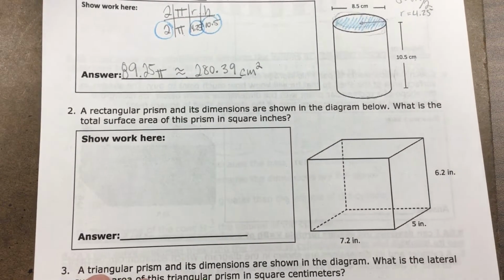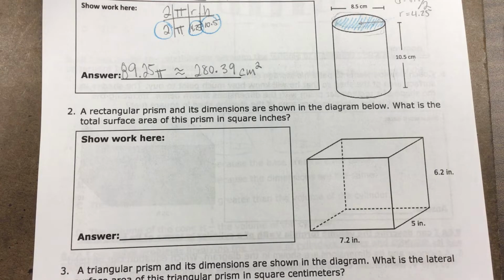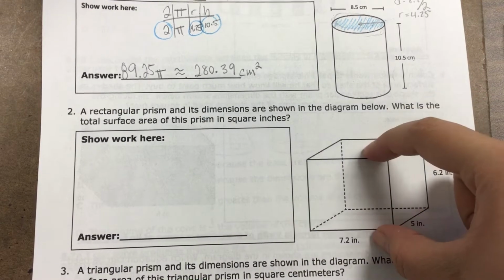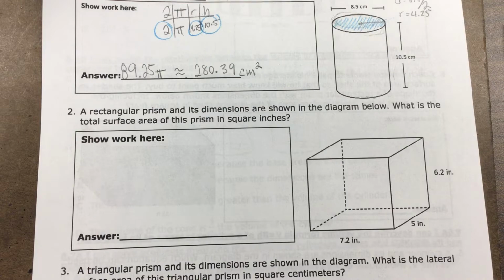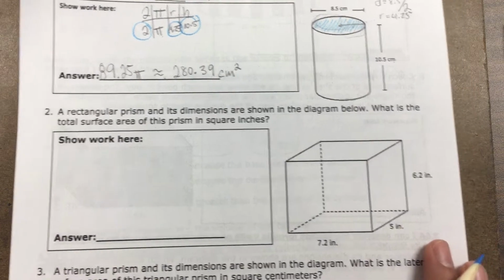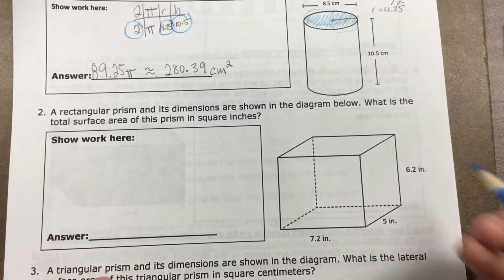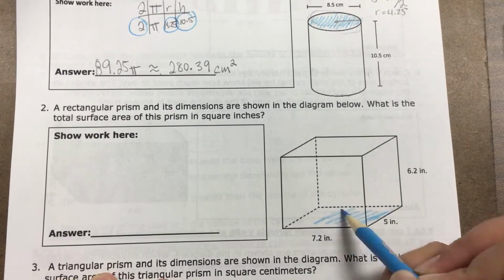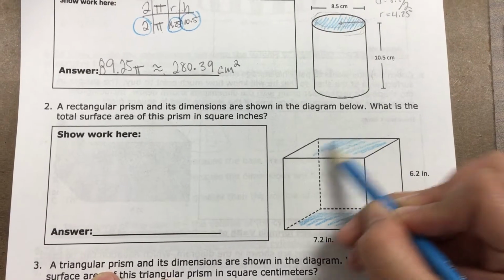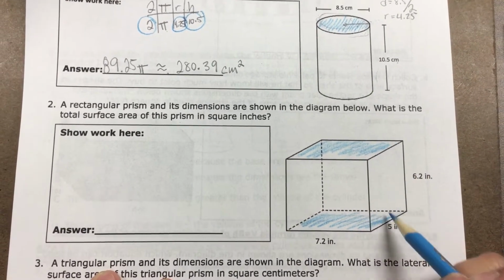Now let's go ahead and look at number 2. The rectangular prism and its dimensions are shown in the diagram below. What is the total surface area of the prism in square inches? Now we're going to look for the sides that are parallel. When we look at a rectangular prism, we notice that these two sides are parallel, the top and bottom are parallel, the front and back are parallel. And since it does not specify, we can choose the ones that we want to be the bases. So let's go ahead and pick the easiest ones to look at. We're going to pick the bottom and the top. These two parallel sides are going to be our bases. So let's shade them in.